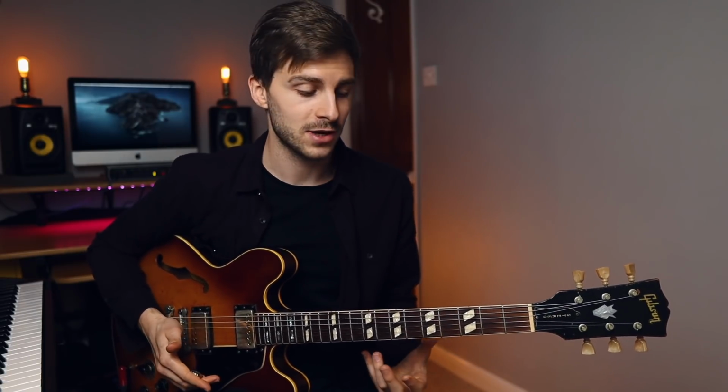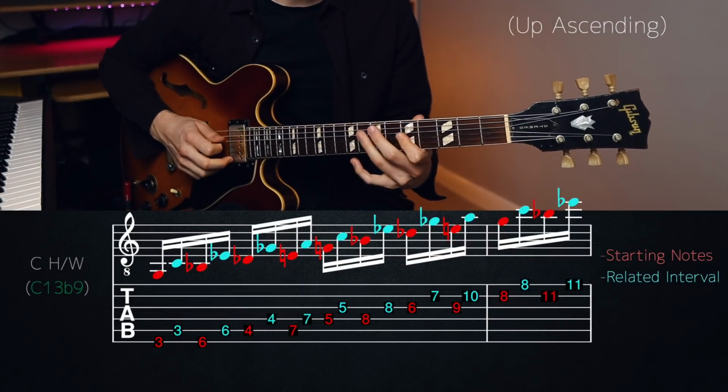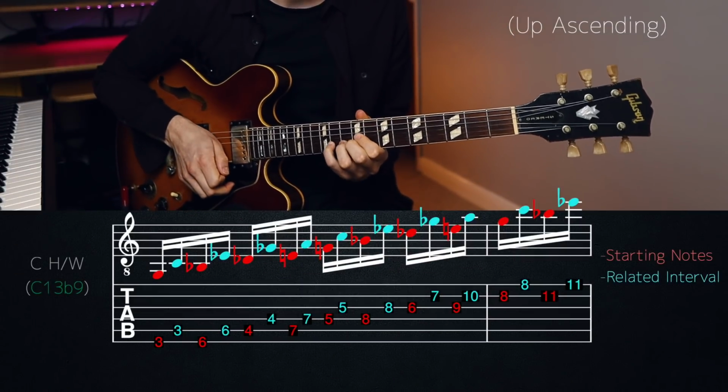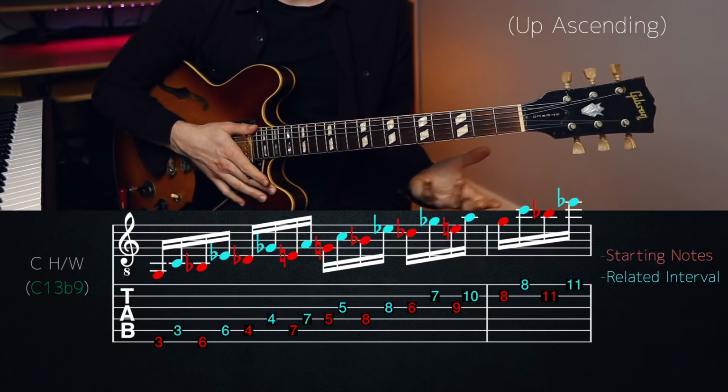But it really doesn't matter, as you could use this for an A7 line, but just starting from the flat 7th. Anyway, to complete this 2-note cell, the related interval which we're going to assign to each starting note is going to be a diatonic fourth. So this now uses all the notes of the scale, but just arranged in a really cool way.